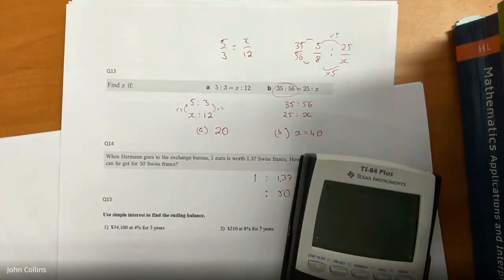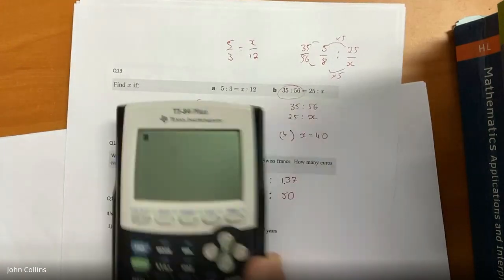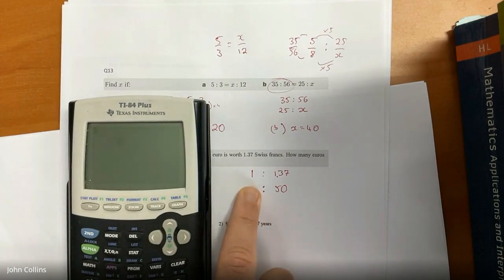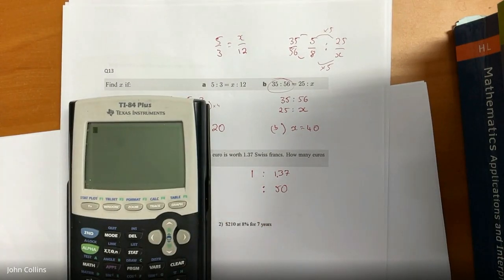Okay. So first time I'm going to use the calculator. So what do I do? First of all, is it going to be more or less than 50? Less. If it's less than 50, I'm going to use a division.